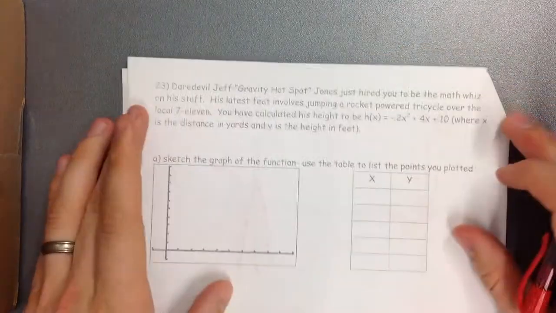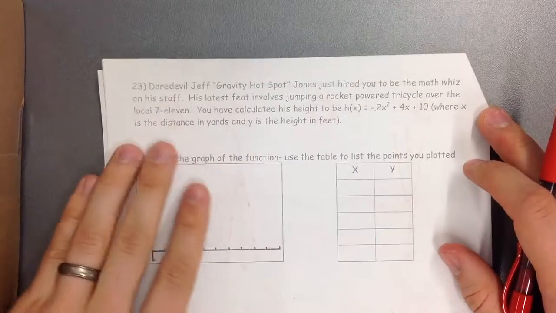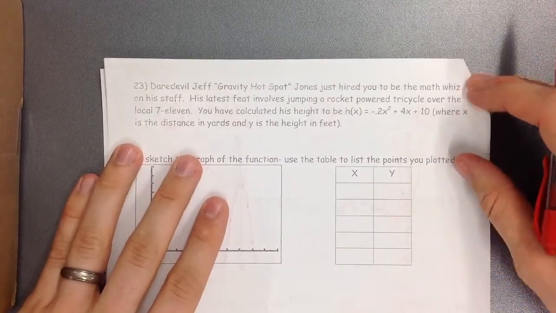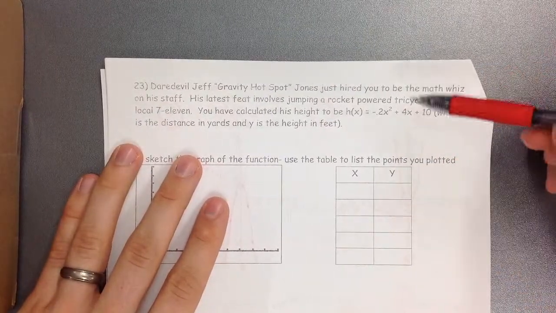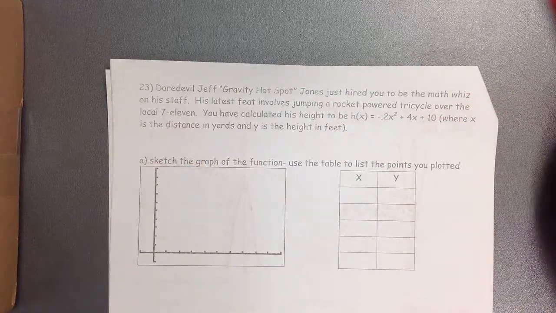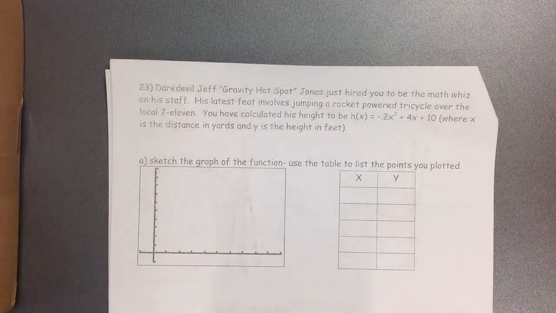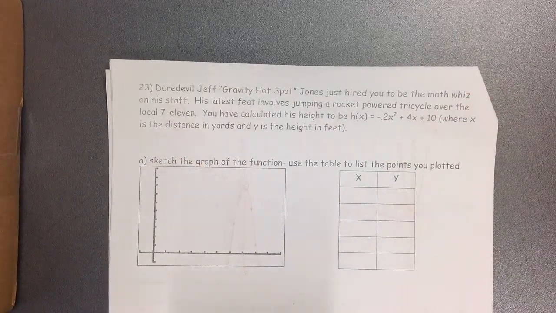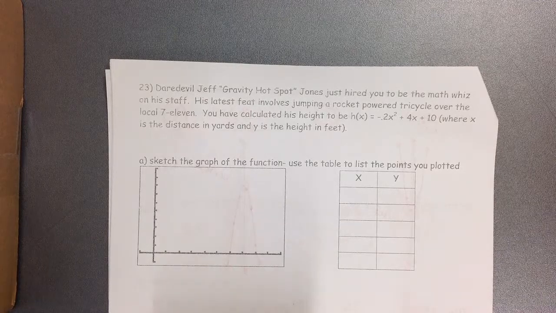All right, the word problems. This is where it's going to get a little more aggressive. We've got Daredevil Jeff Gravity Hotspot Jones. He just hired you to be a math whiz on his staff. He's going to jump his rocket-powered tricycle over a 7-Eleven, and we want to calculate that height and see what his flight path is going to be.